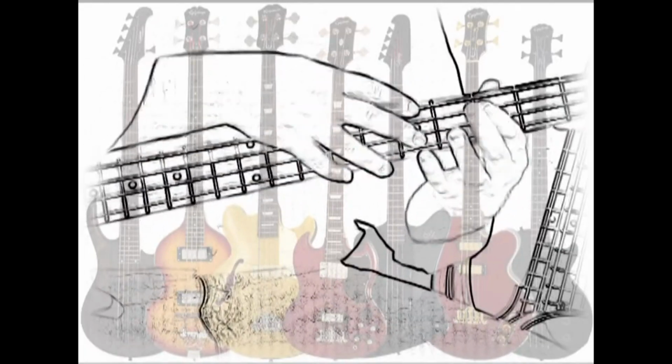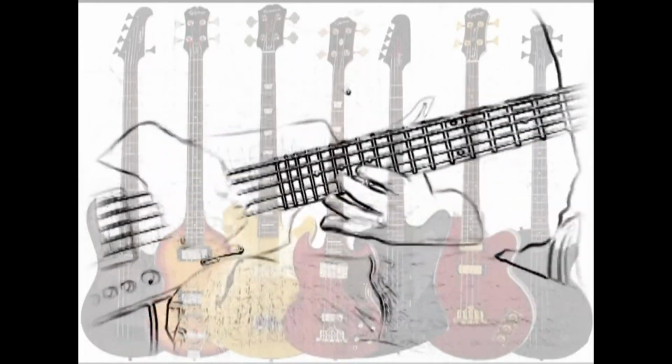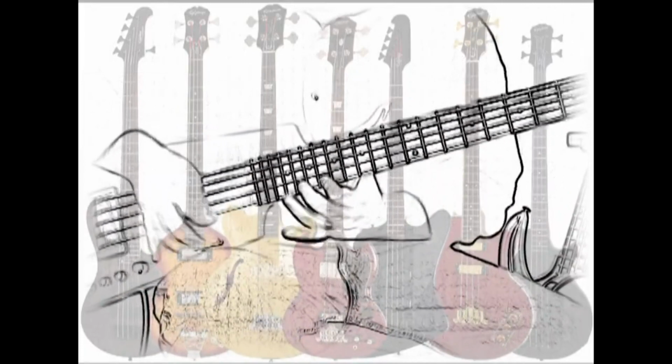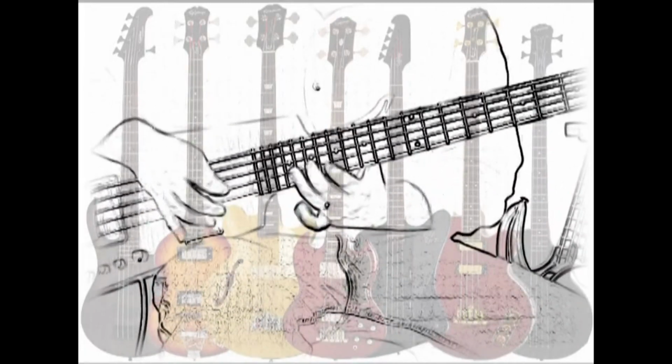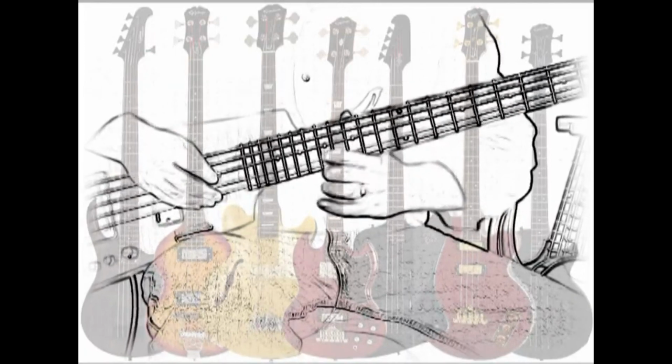Also, if your bass goes out of tune easily, or if it sounds out of tune when you play the higher numbered frets, take it to your local music store and have a guitar technician take a look at it. Chances are it may only need a few minor adjustments.